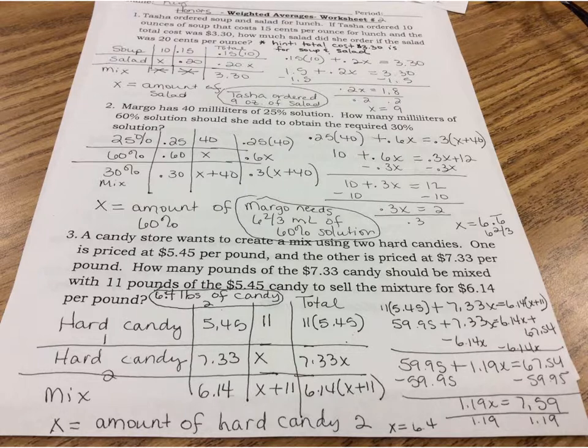So I let my variable X be the amount of salad. In my total column, I multiplied how much I had times how much it was. And of course, again, the mix was $3.30. Plugged it into the equation, solved it, came up with 9 ounces of salad. And of course, you can compare your work and my work if you did not get that right.